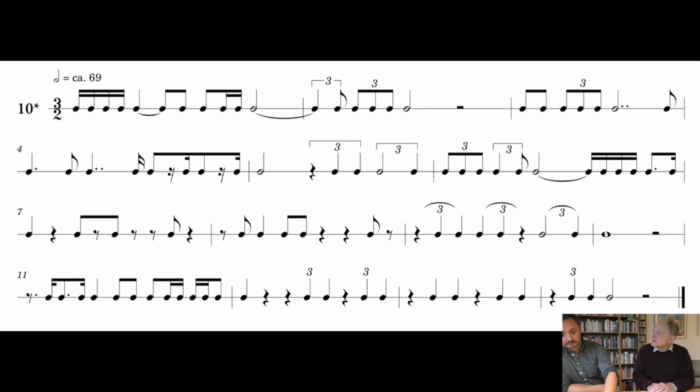Let's continue. The next chapter is almost the same, but we have a new beat unit. We have half note as a beat unit, and we have chosen number 10. Also because there's a few words about notation here. So let's have the first line only.